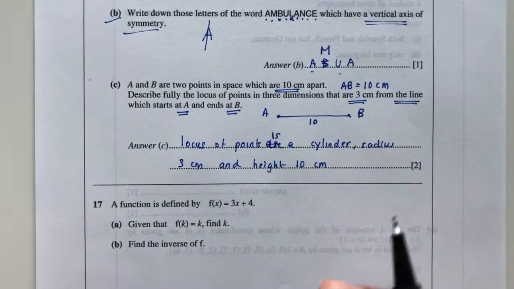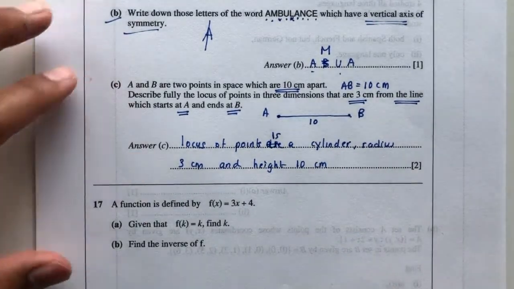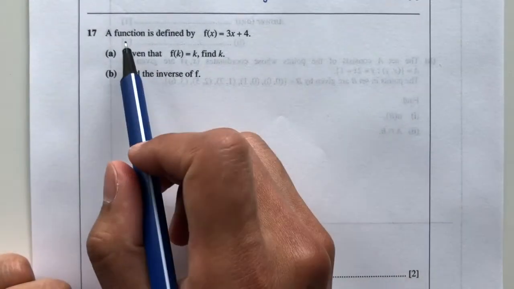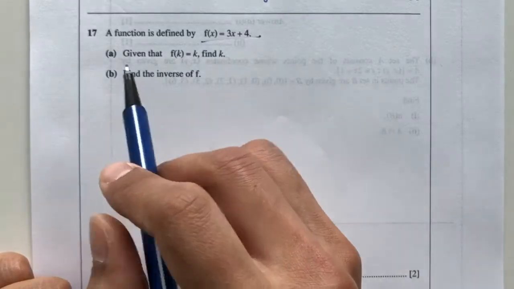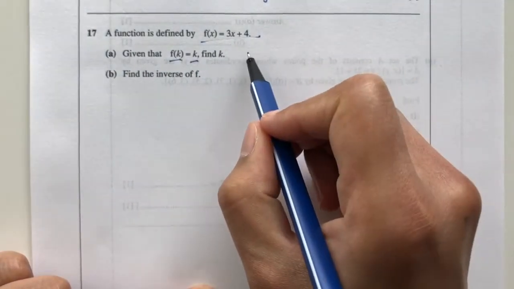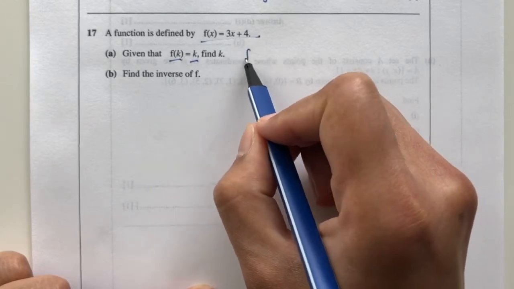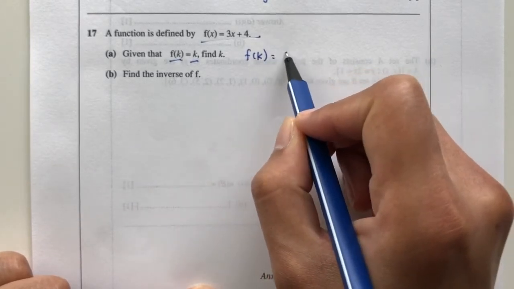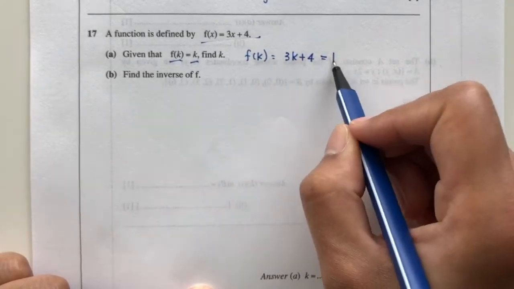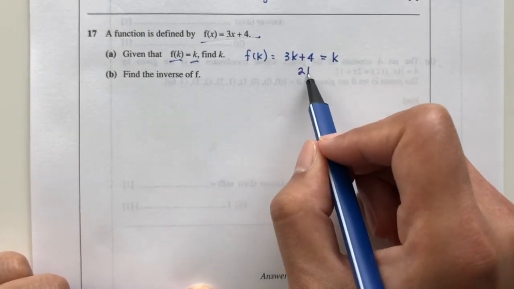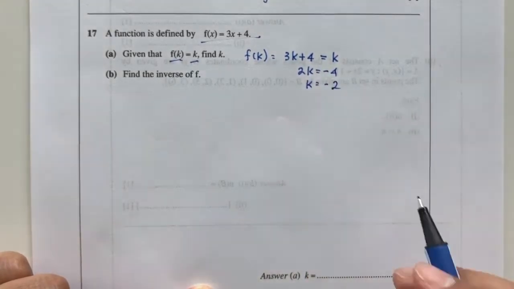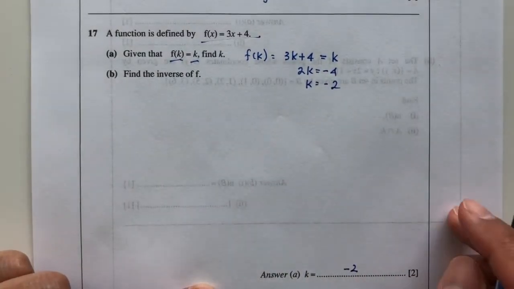It will be a locus of points in the 3D dimensions. Now question number 17. A function is defined by f of x is this. Given that f of k is k, find the value of k. So pretty easy. So f of k is what? That will be 3k plus 4 equal to k. So that will be 2k equal to minus 4. K will be minus 2. Value of k is minus 2.